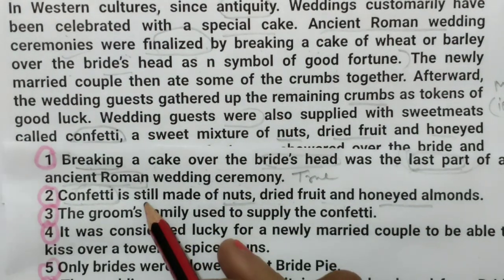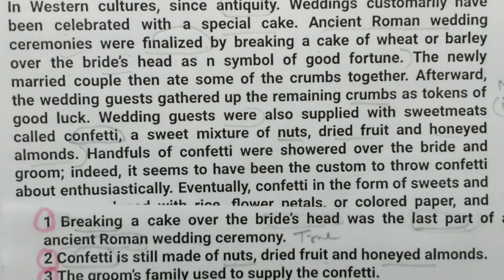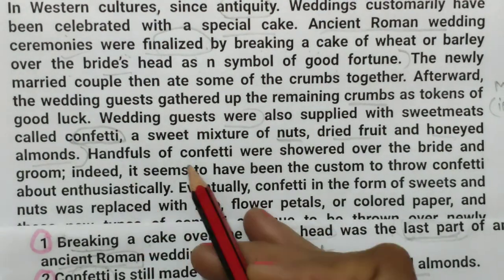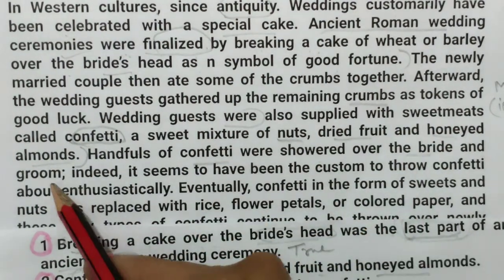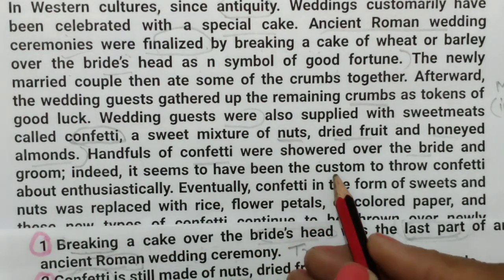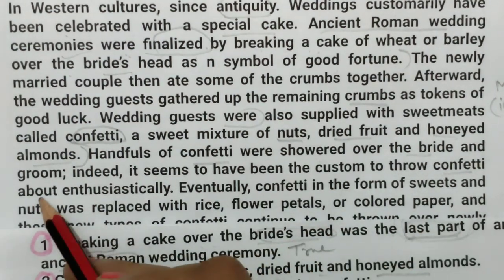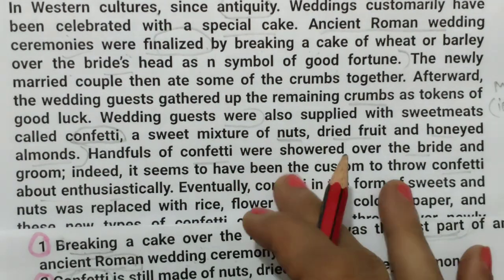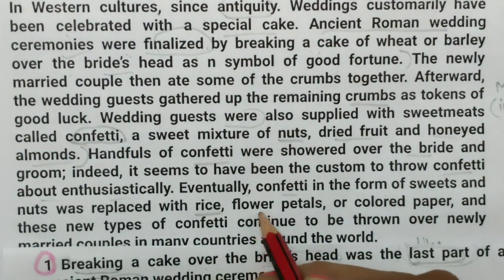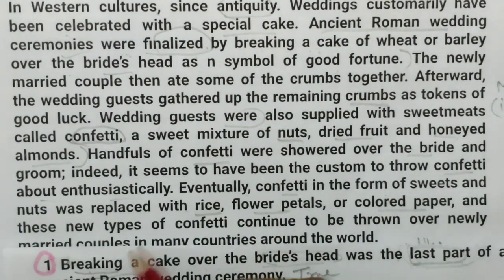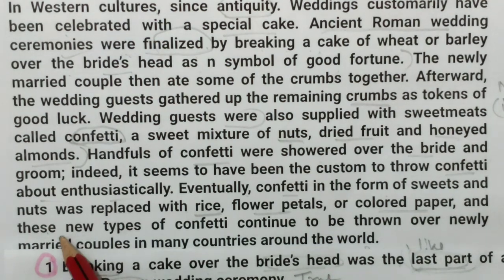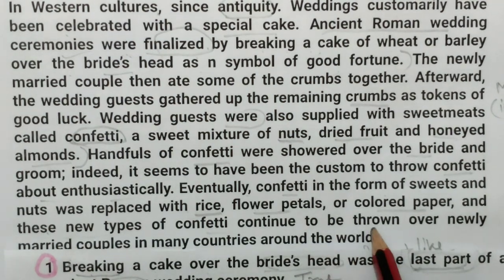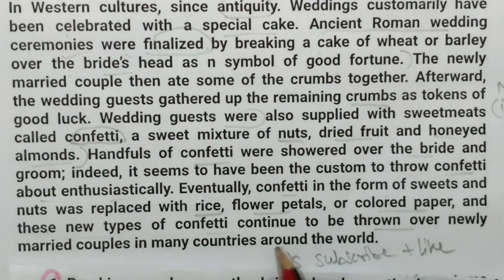But we are looking for still means present tense. Are they following the same thing? Handfuls of confetti were showered over the bride and groom. Indeed, it seems to have been custom to throw confetti enthusiastically. Eventually, confetti in the form of sweets and nuts were replaced with rice, flower petals and colored paper, and these two new types of confetti continue to be thrown over newly married couples in merriment.